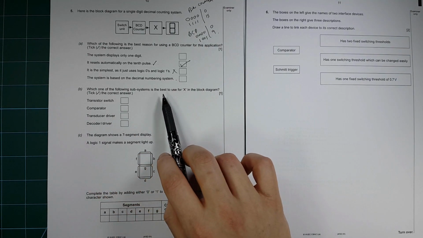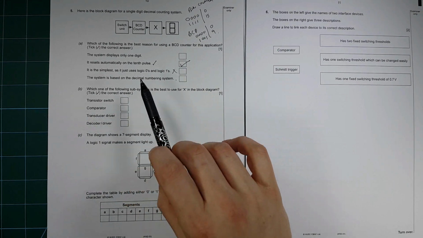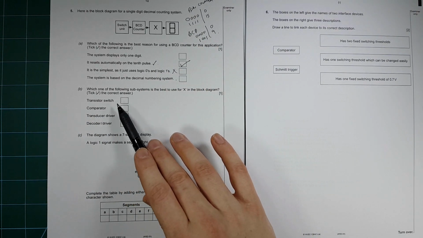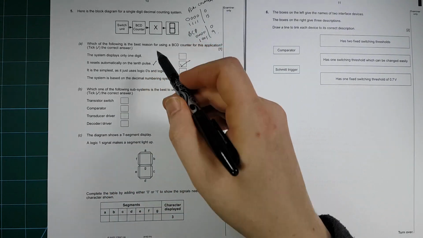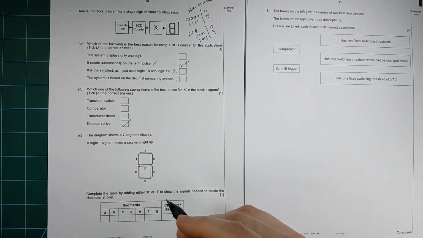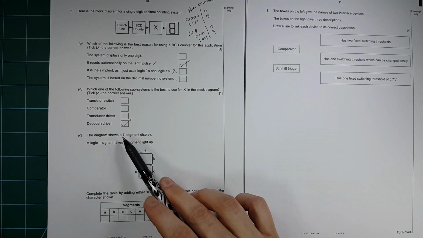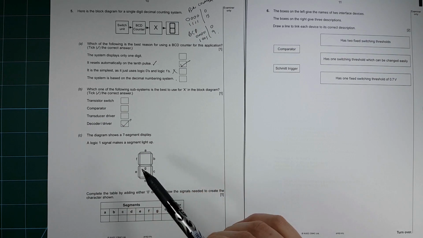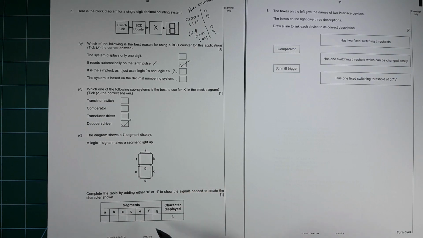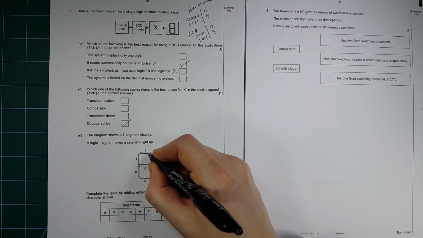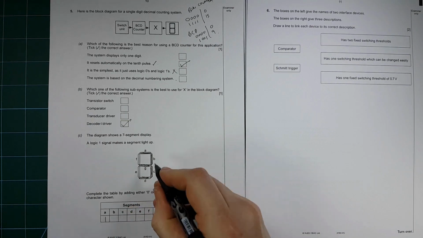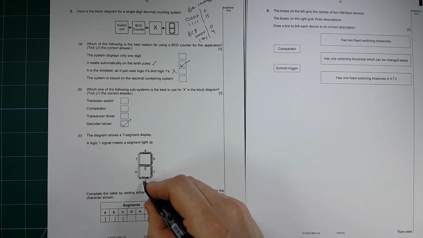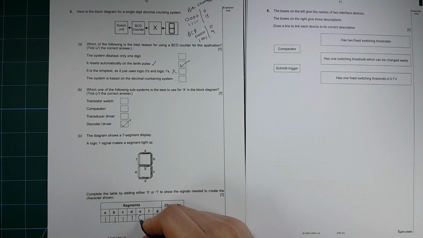Which of the following subsystems is for X? So we want to know what this is here. Nope, it's not a comparator, it's not a transducer driver, it's a decoder to turn the BCD number into the one that lights up the correct sequence of these. A logical 1 makes the segment light up. Okay, we need to put 0s and 1s to make a 3. So we're going to need that one to be lit up, that one, that one, that one, and that one. So we need A, B, C, D, and G, and the other 2 need to be 0s.